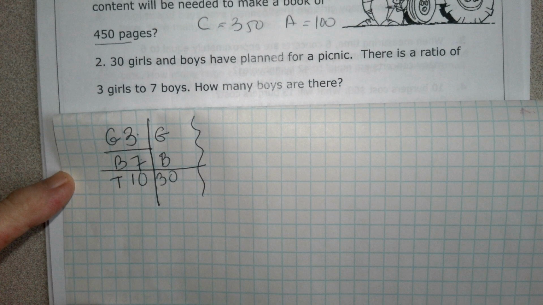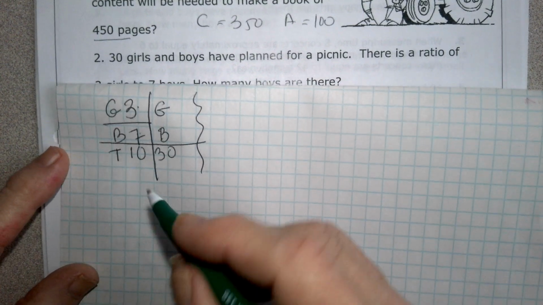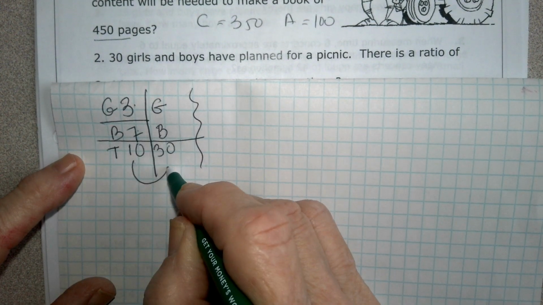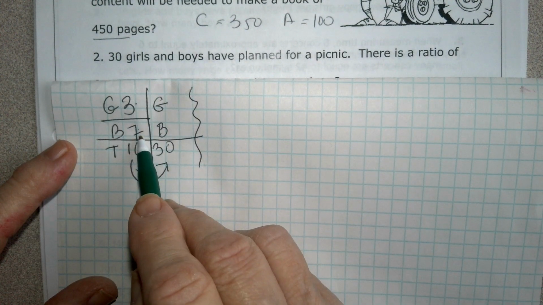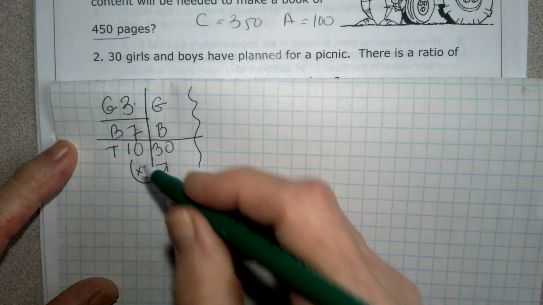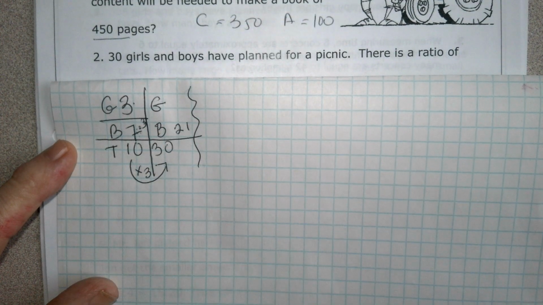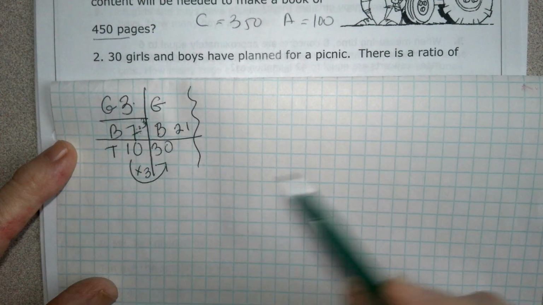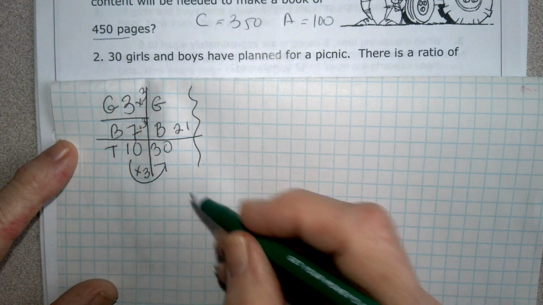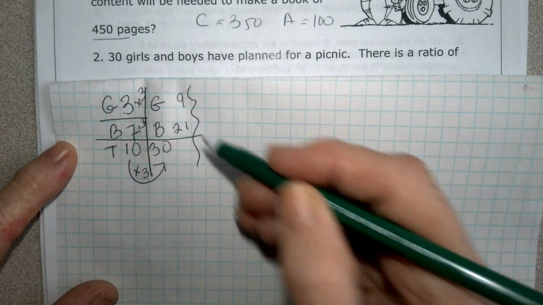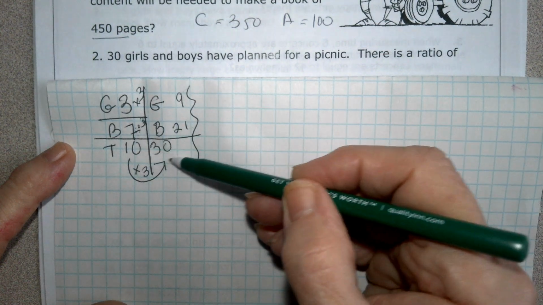I'm going to show you the shortcut way, but then we're going to set up the ratio and proportion. If I want to get from the 10 to the 30, what would I have to multiply by? Times 3. So if I want to find out the boys, what would I multiply the 7 by? Times 3. So 7 times 3 is 21. If I wanted to find out the girls, what would I multiply the 3 by? Times 3. All of them are multiplied by the same number. So 3 times 3 is 9. So you can see that 9 girls and 21 boys would give us that total.